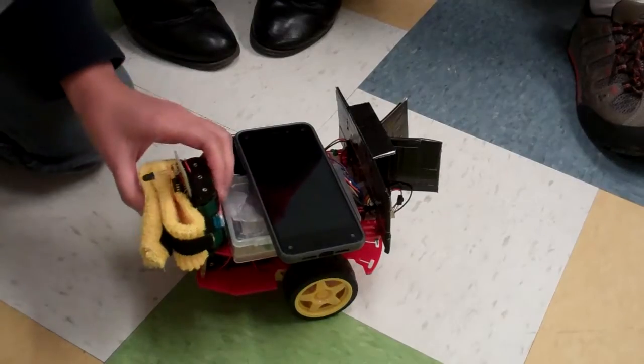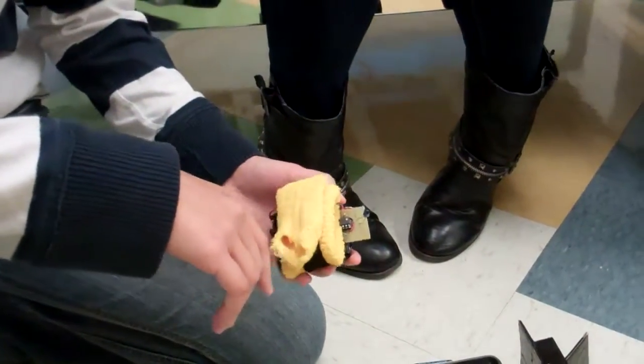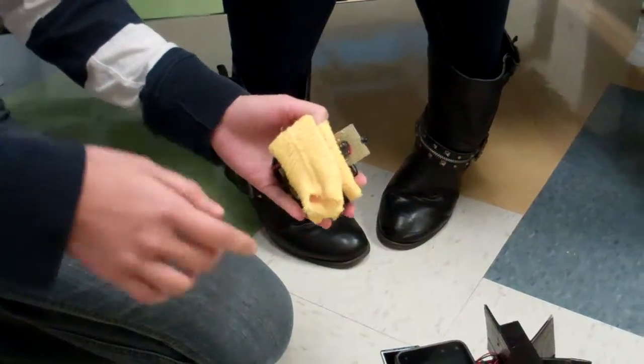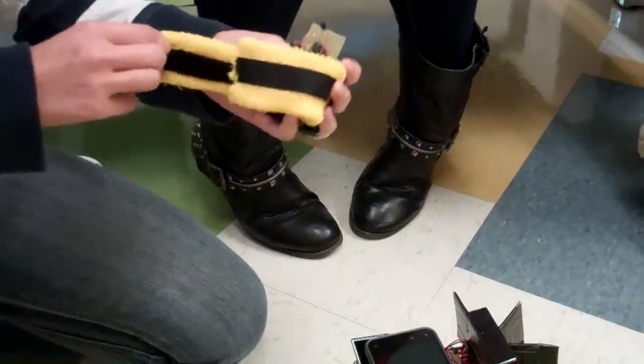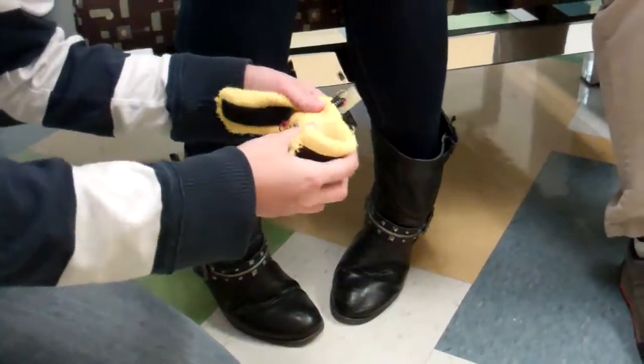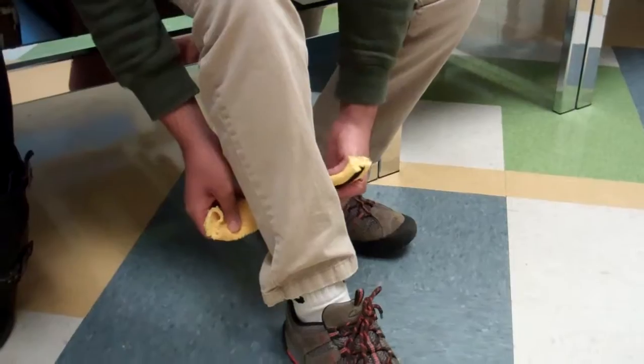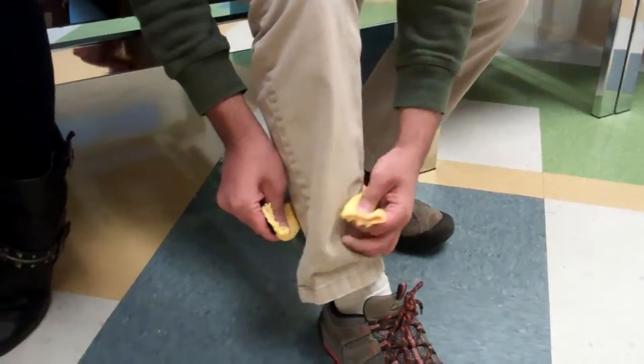We have this pulsar circuit, and what the pulsar circuit does is help the robot locate the user. You can put this on basically anything you want, but usually we suggest that you put it on your ankle. So he's going to put it on his ankle, and I'll introduce the rest of the parts.